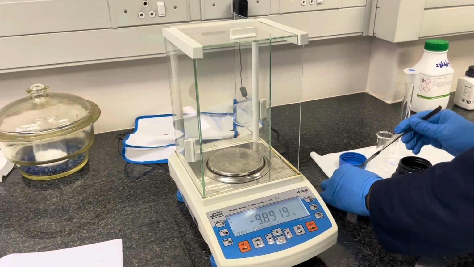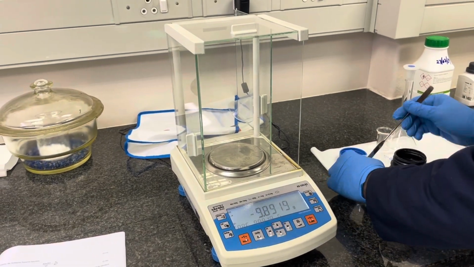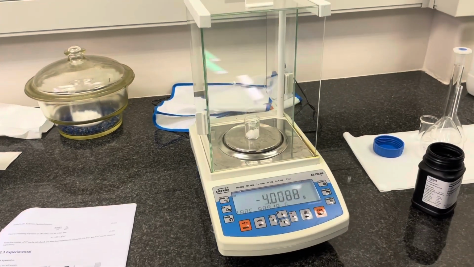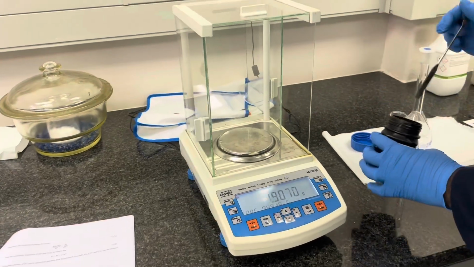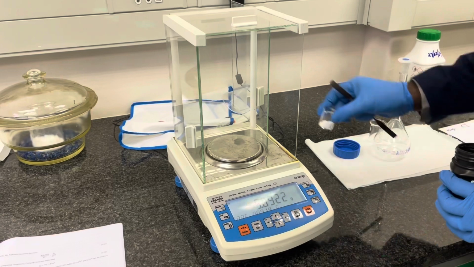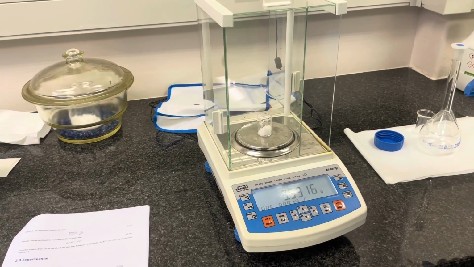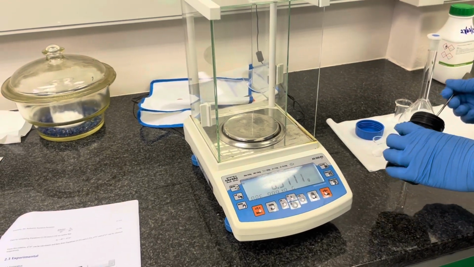Initially estimate the mass required, and then you will place the beaker back on the scale to see how much mass you have transferred. As you can see in the example, we are still off from the initial 4.15 grams that we require. We will now slowly move towards 4.15 grams, as you will see Joel do in this video.